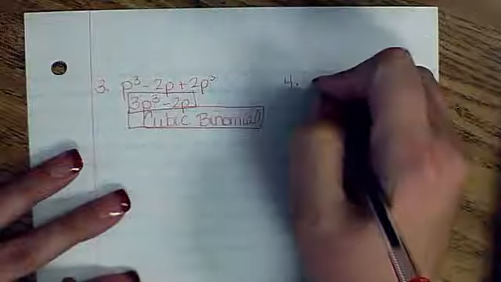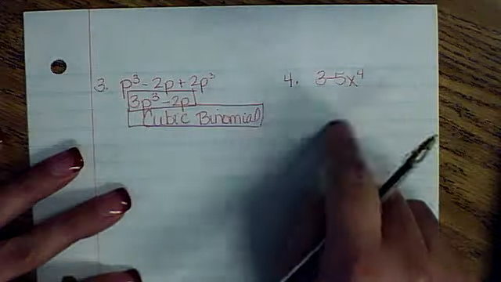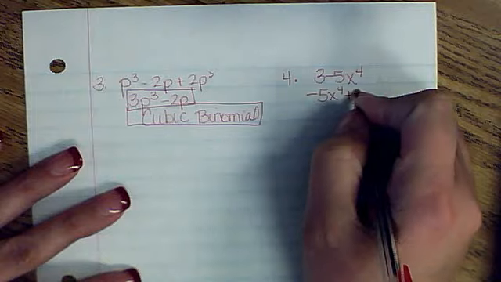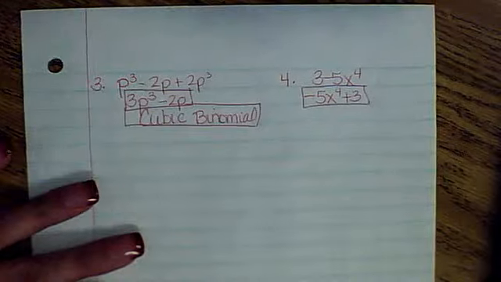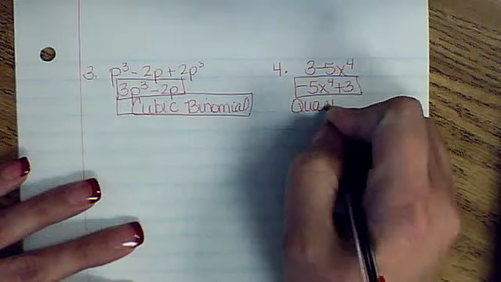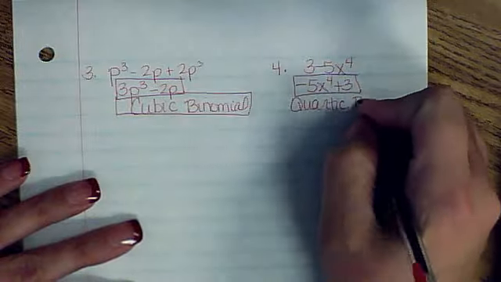Number 4. 3 minus 5x to the 4th. To write in standard form, we're going to switch that order. -5x to the 4th plus 3. That's standard form. To name it, something to the 4th power is called quartic, kind of like a quarter. And again, there's two terms, so it's a quartic binomial.